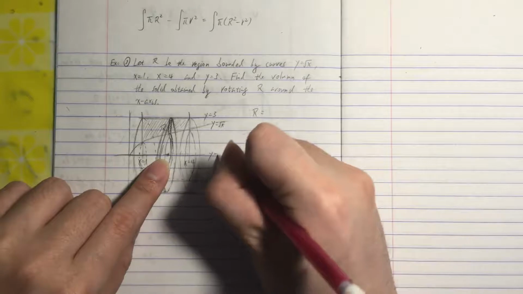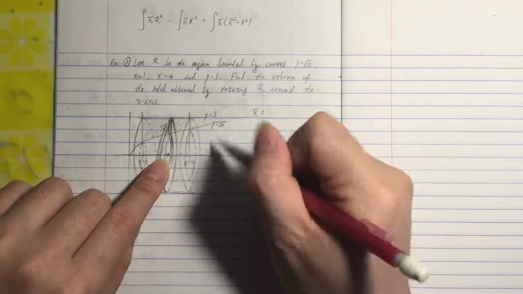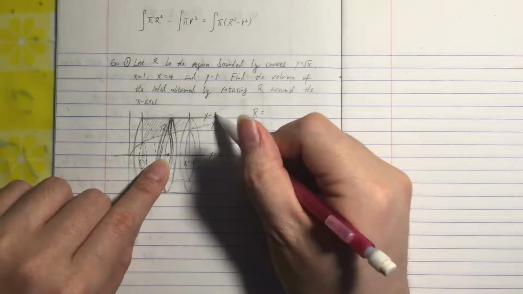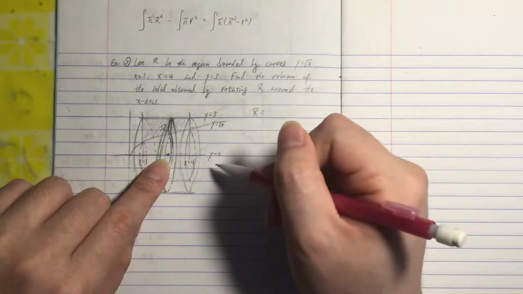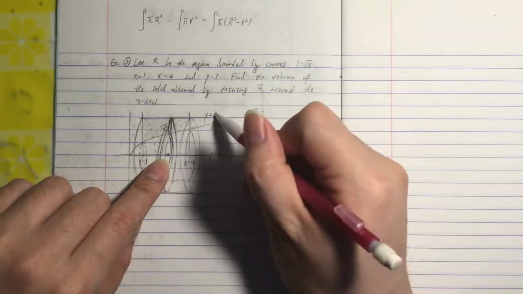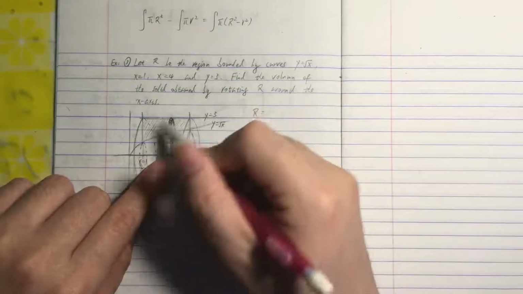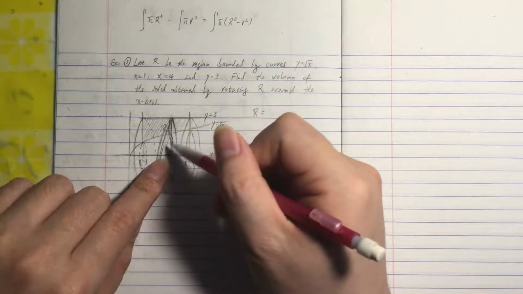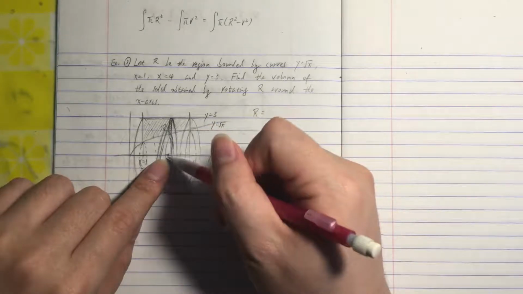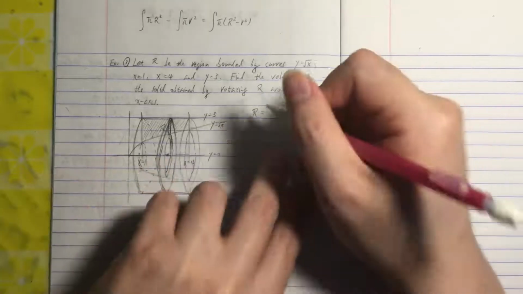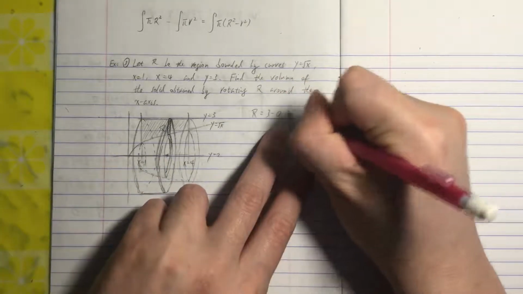Outer radius is this distance from the center to the further curve. Center is equal to 0. Distance from 0 to 3, we use 3 minus 0. Radius is always positive, so we use 3 minus 0. That's the outer radius, which is equal to 3.